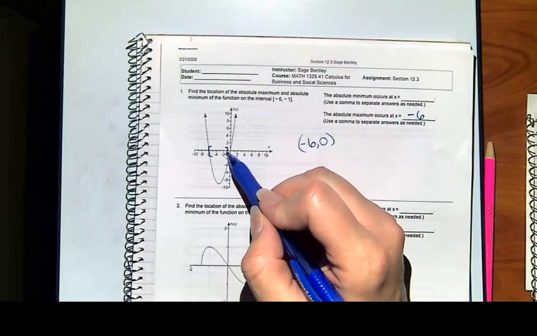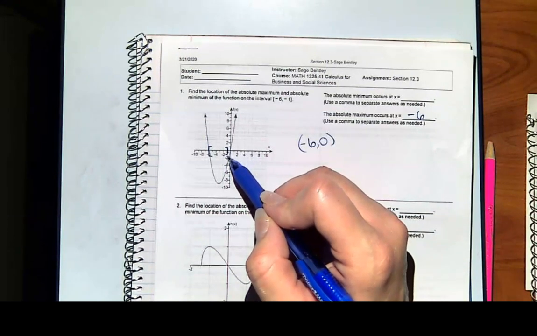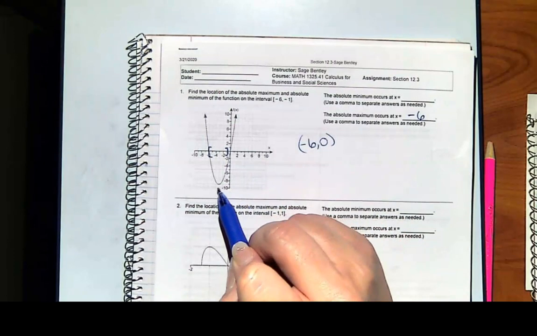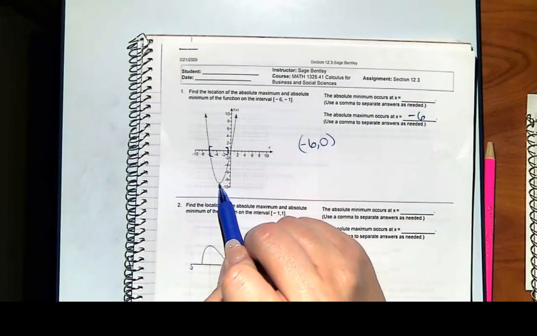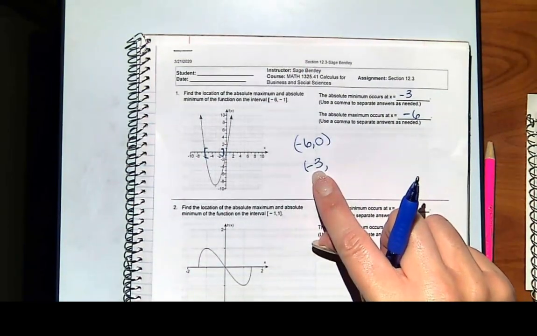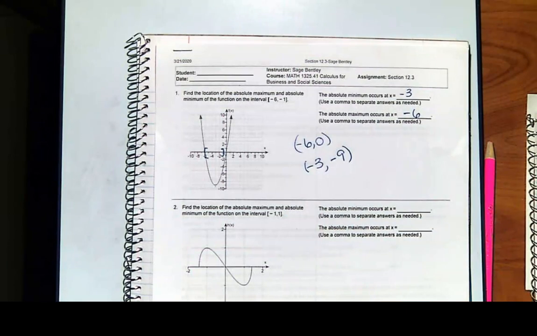The minimum occurs where? Well, don't fall into the trap of thinking it must be on the other side. My value at -1, which is the far right of the interval, would be right here at -4. But does the graph go lower? Yes, it does. It actually bottoms out right here. So what x value does it bottom out at? It bottoms out at an x value of -3. So you could say you have an absolute min at -3, and it happens to be -9. So when we ask you for locations, we're asking for x values. If we ask for values, we're asking for the y coordinate.